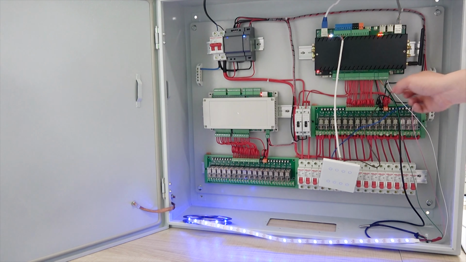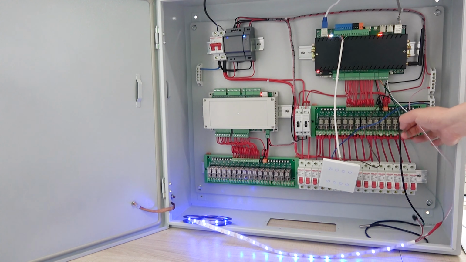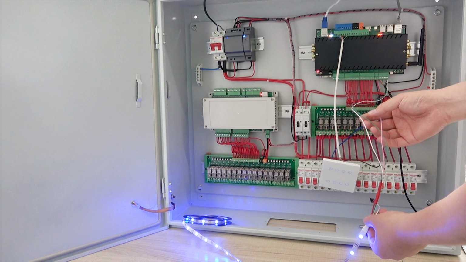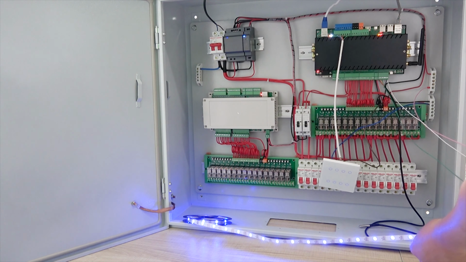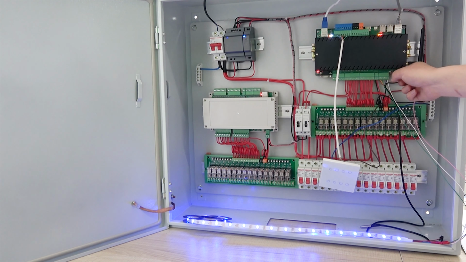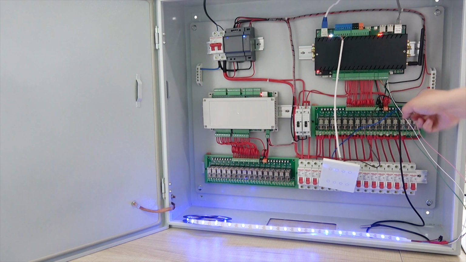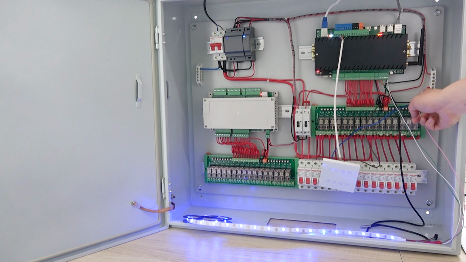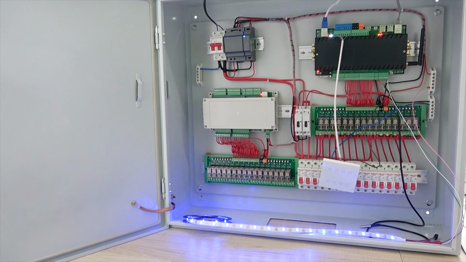And I have connected this with 3 lines. You can see the LED strip just has 3 lines: VCC, ground and data. So you can see I have connected these lines to this server board: the GPIO, the ground and the voltage, which is 5 volt. That is for the LED strip. You can see here.